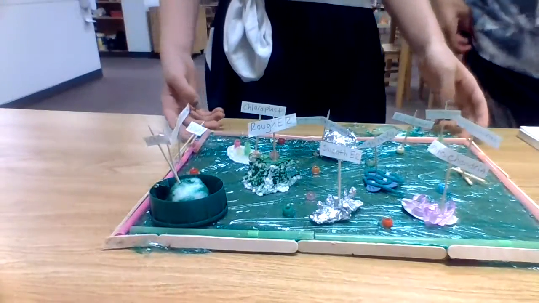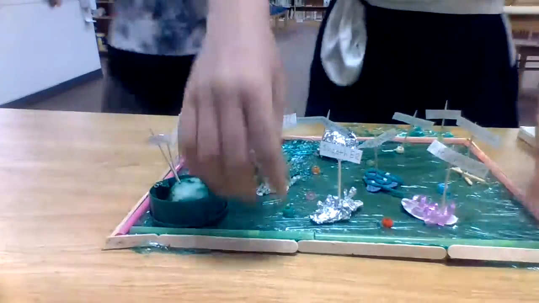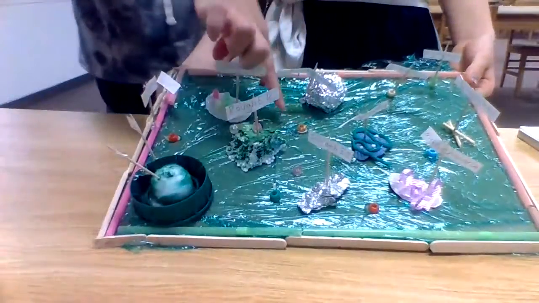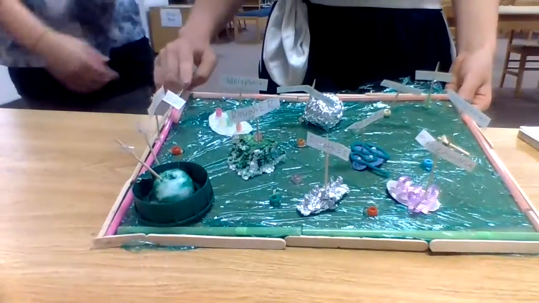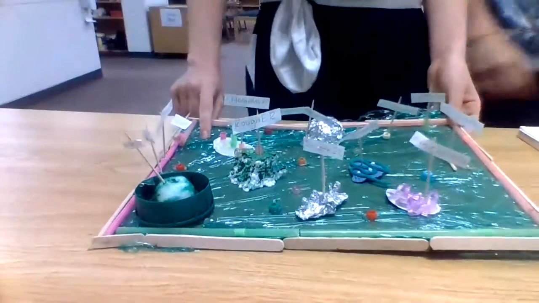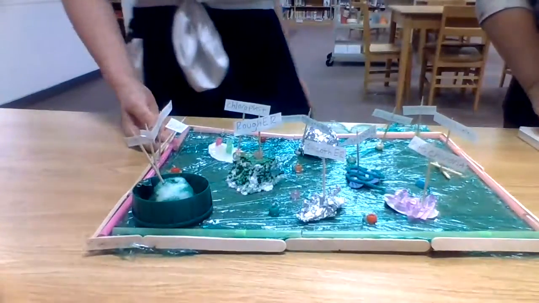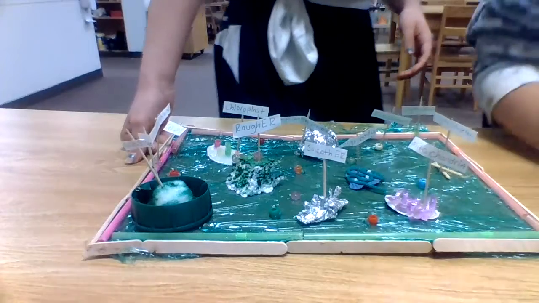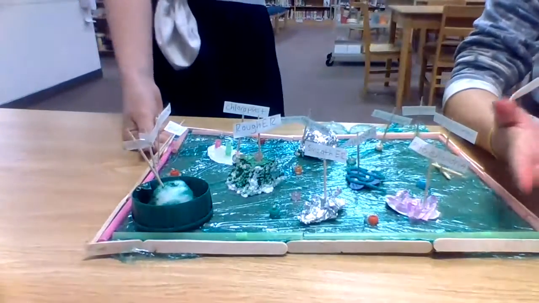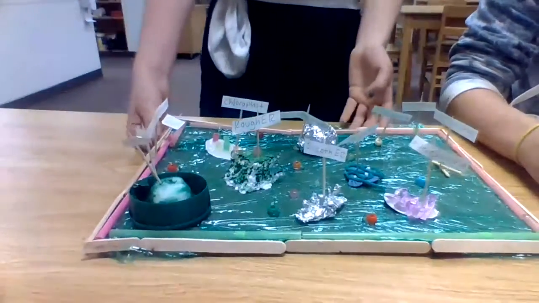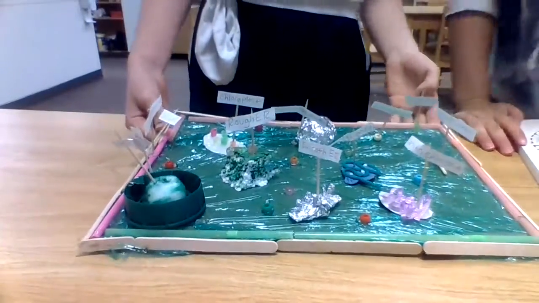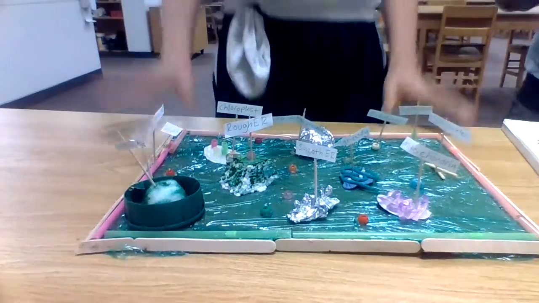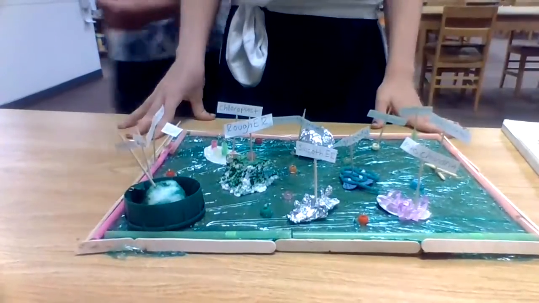So, you must be wondering, what is this area right here? What is the green area behind this? This is called the cytoplasm. The cytoplasm is a gel-like material inside a cell that supports and protects the organelles. And you must be wondering, what are these organelles that are in here?